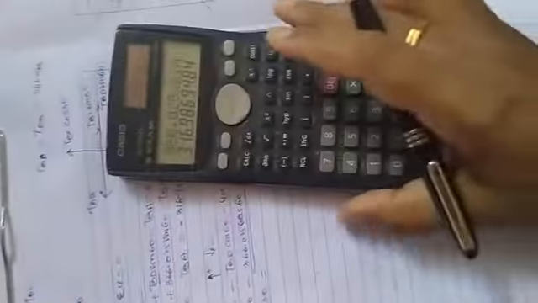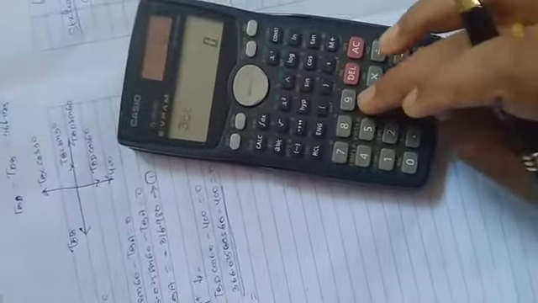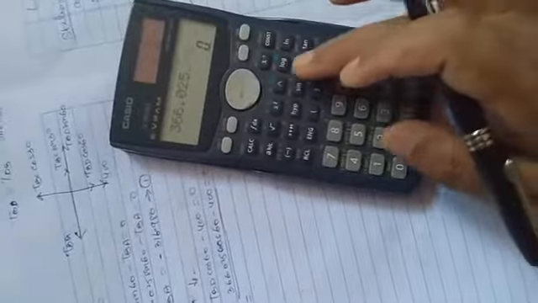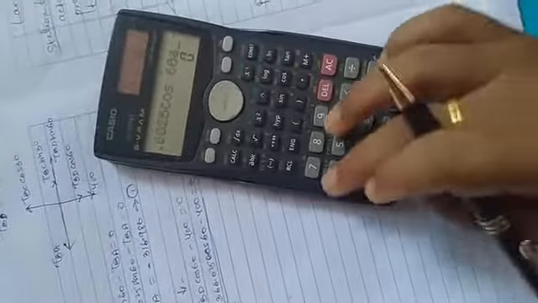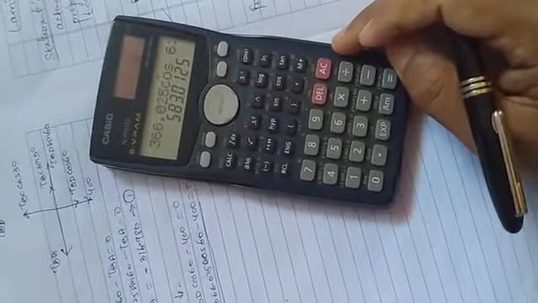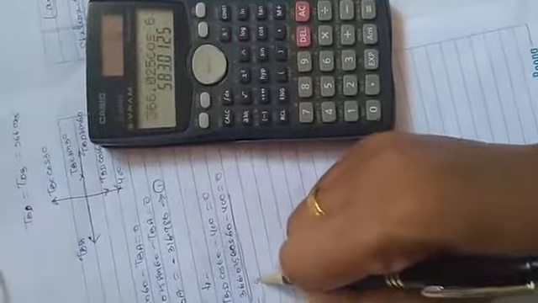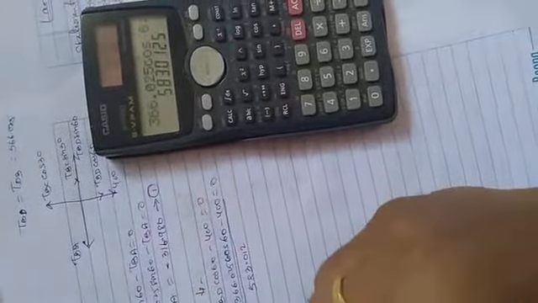I will make use of the calculator now. 366.025 cos 60, both become plus, so 400, gives 583.0125. Now we want TBC.